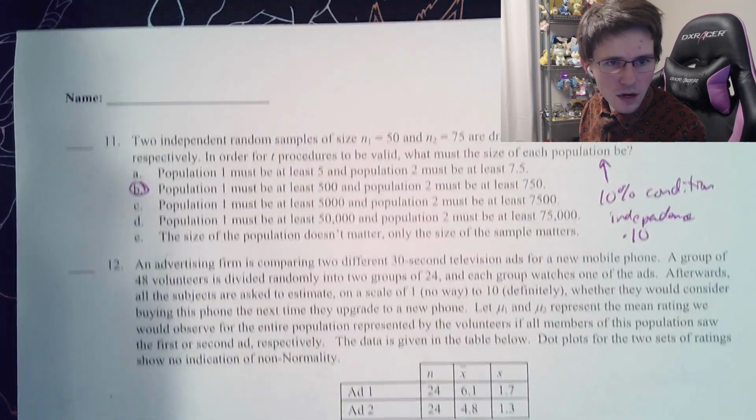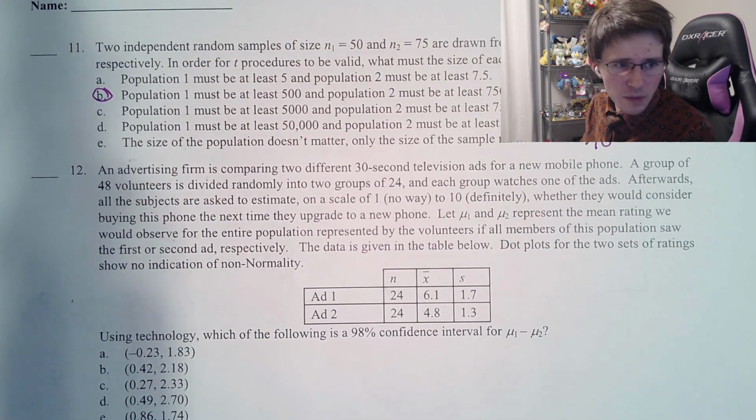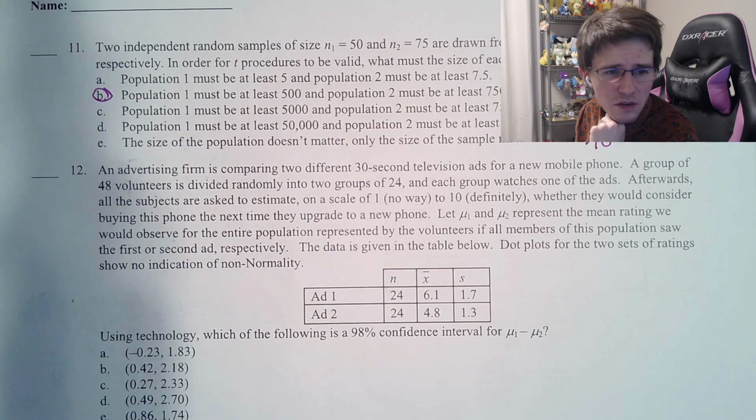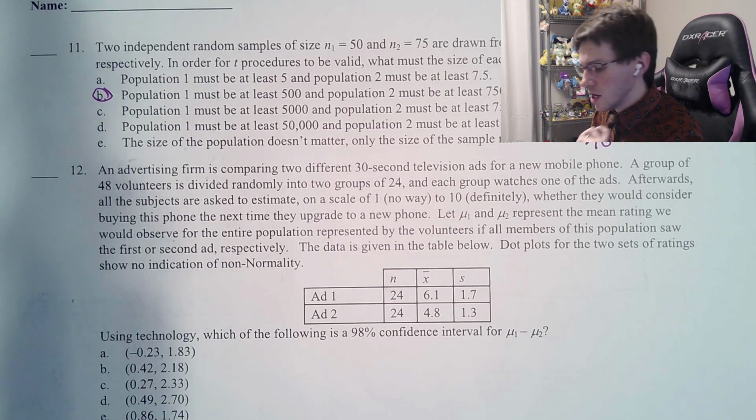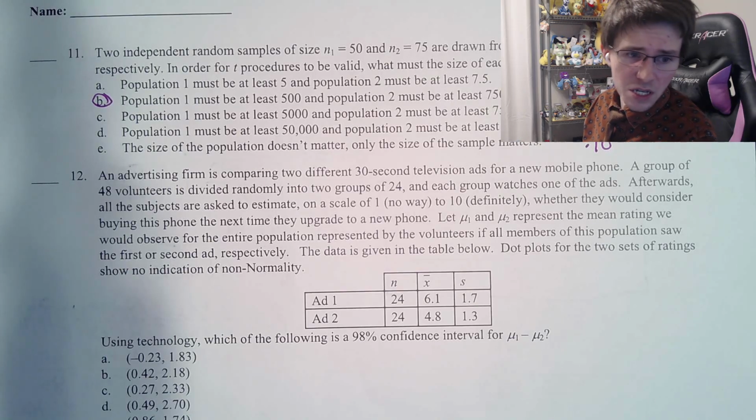All right, number 12. An advertising firm is comparing these two different things using technology. What is the 98% confidence interval? For this one I skipped all the stuff, and that's actually totally fine on the AP test. Great thing to get used to.